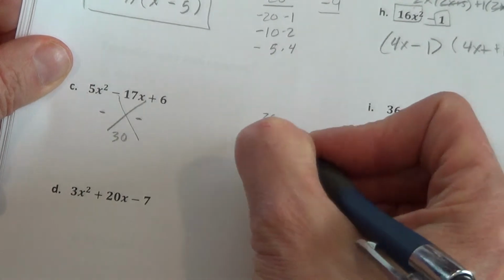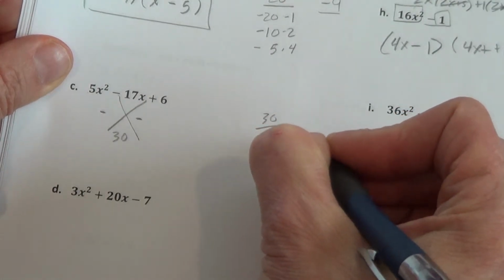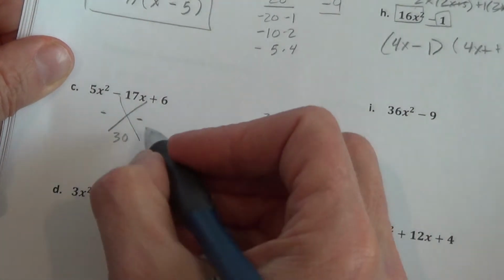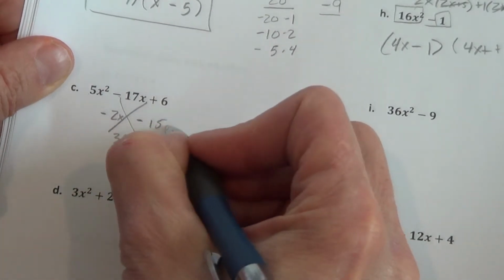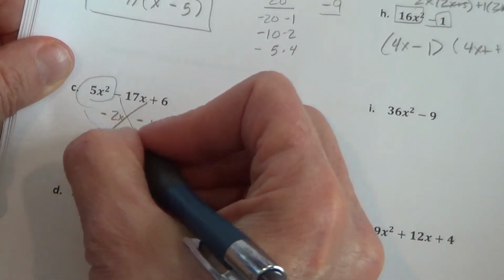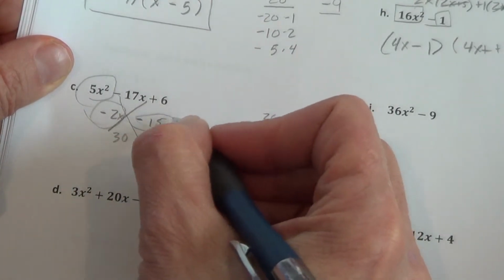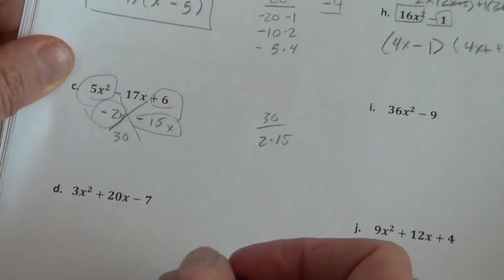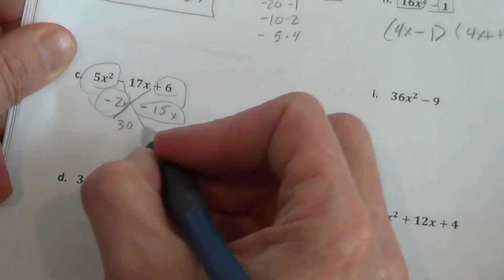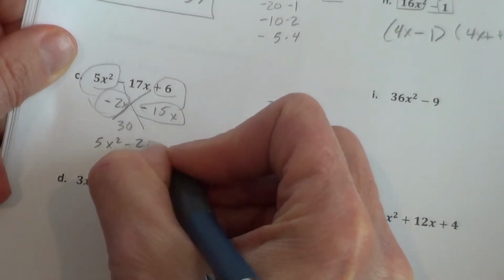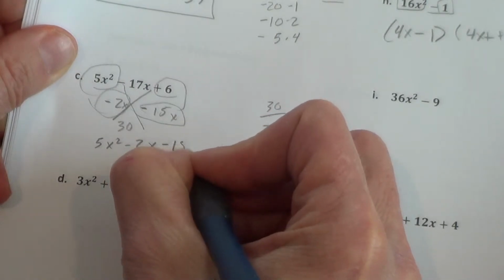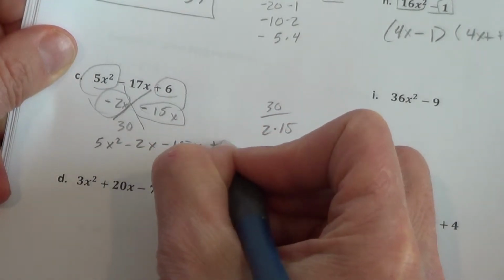Factors of 30, I'd go with 2 and 15. They add to be 17. 2 and 15. Bring down your x, circle those, and that shows you where you're going to write your 4 terms. 5x squared minus 2x minus 15x plus 6.